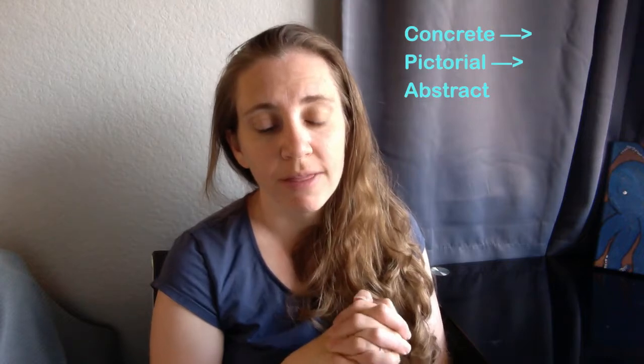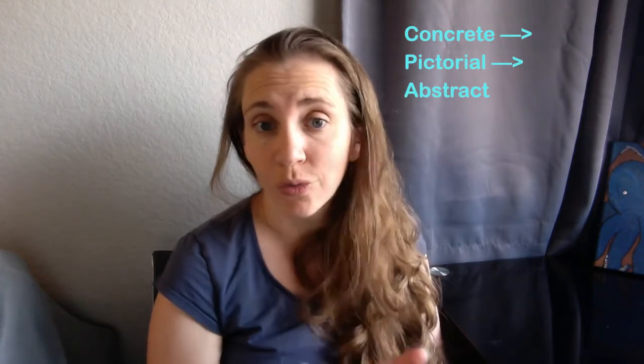And if you think they've totally got it, great. But if they start to struggle, make sure you go back, and every once in a while, go back at least to pictorial and make sure that they can still do it with pictures, because we need to make sure they still understand what it looks like.